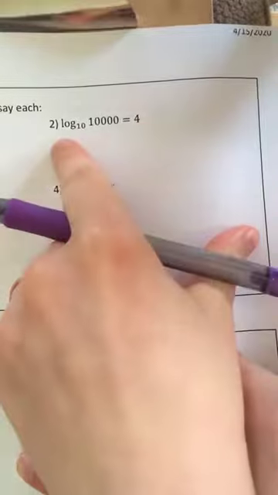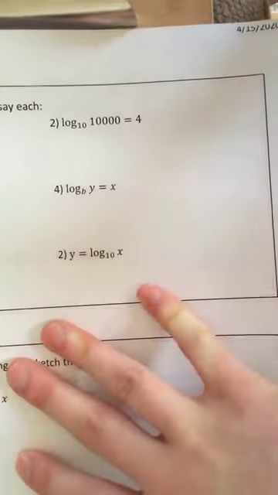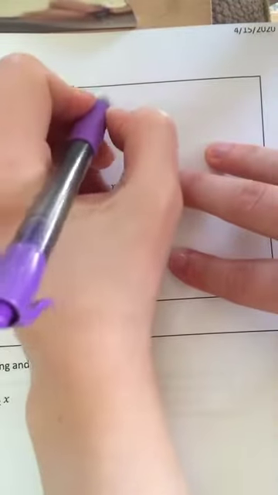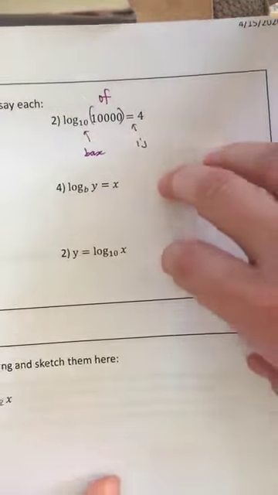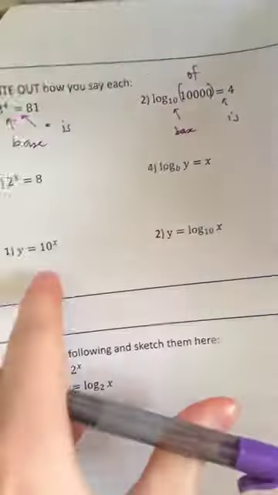You could also say the log base 10 of 10,000 is 4. So the equal sign is, the 10 is your base, and the argument is always of when you're saying it. And yes, you can just say log. You don't have to say logarithm. You can just say log.